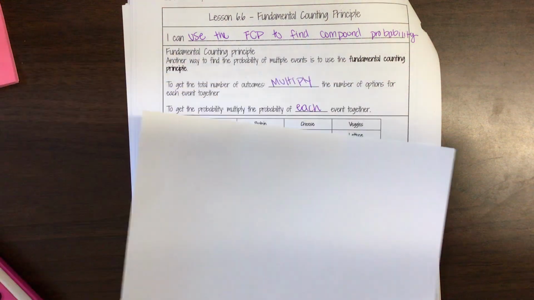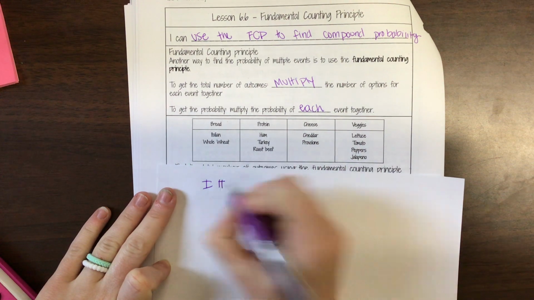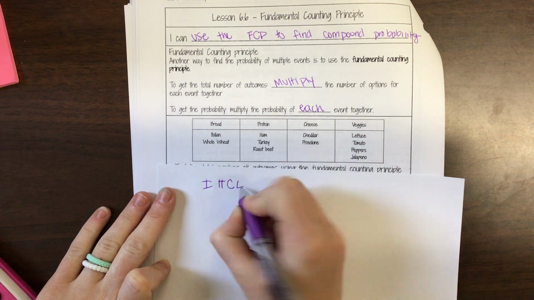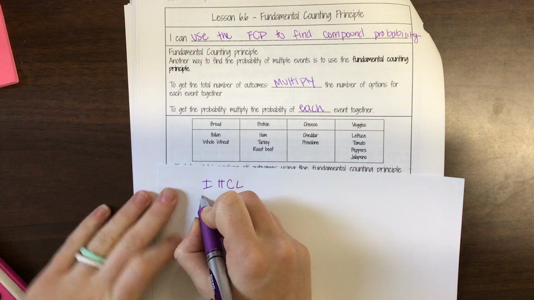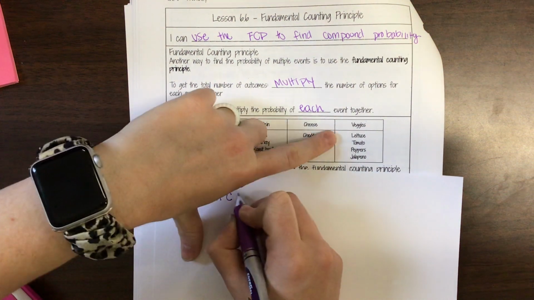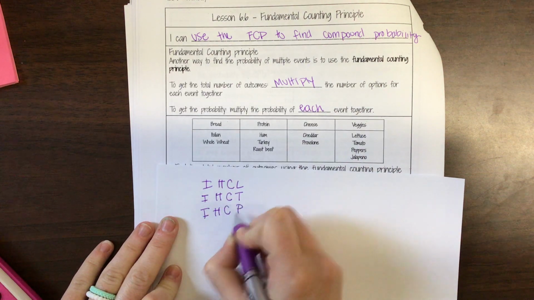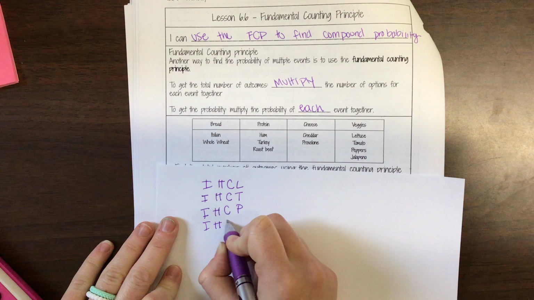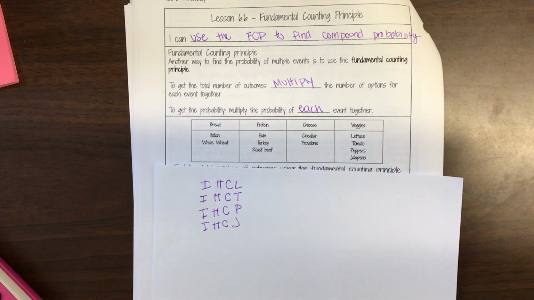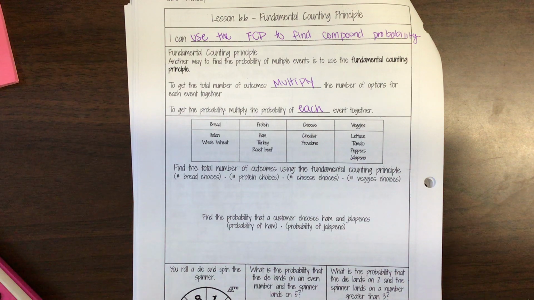And we could sit here and say, okay, there's Italian, ham, cheddar, lettuce. Or they could choose Italian, ham, cheddar, tomato, ham, cheddar, peppers, ham, cheddar, jalapeno, right? We could sit there and do that. Well, it's going to take us a long time.